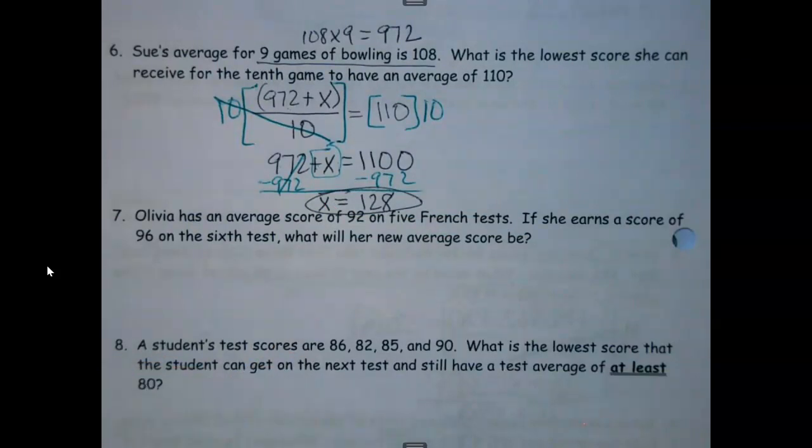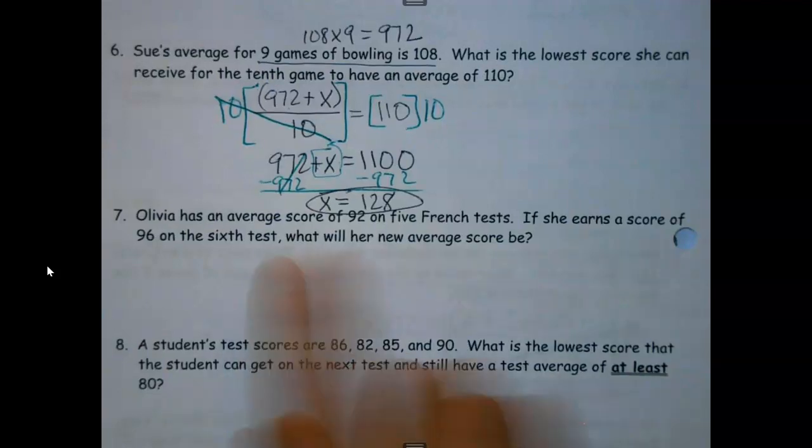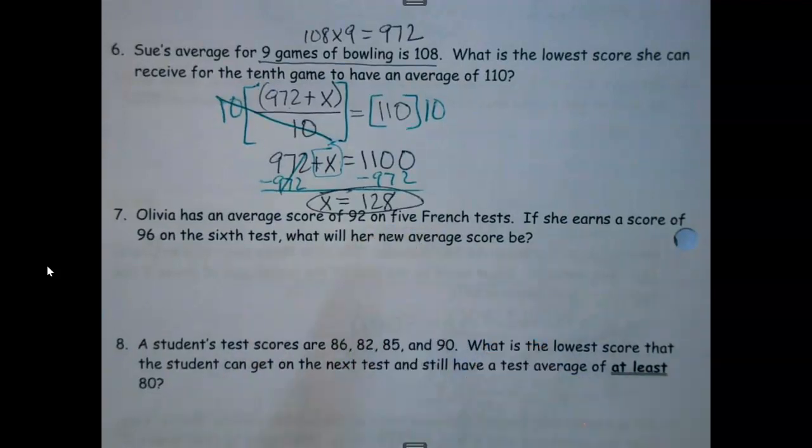So if you're given all the individual points like you are at number 5, number 8, we add them up, we put the plus on the end. If they give us an average score for a number of tests, you just multiply them together to get that other part in there. Okay?